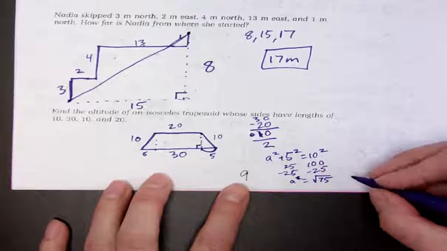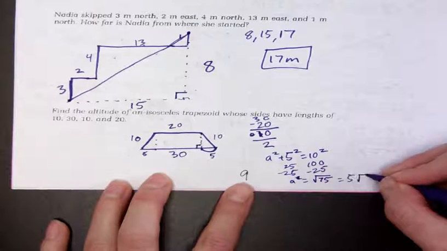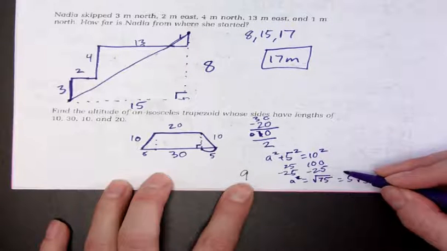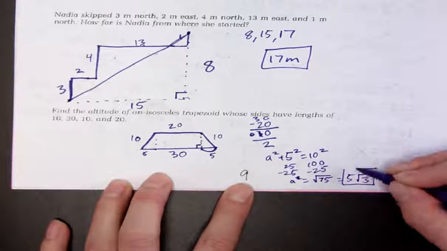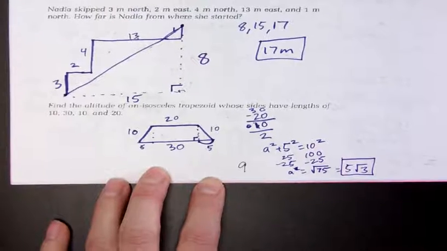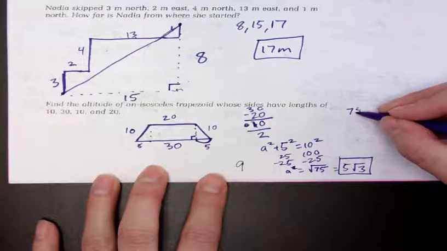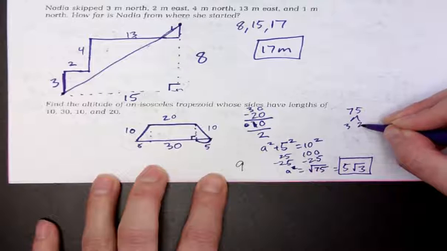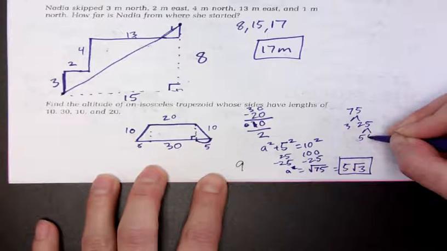Five square root 3. And if you need the visual, 75 goes to 3 and 25, which is that perfect square.